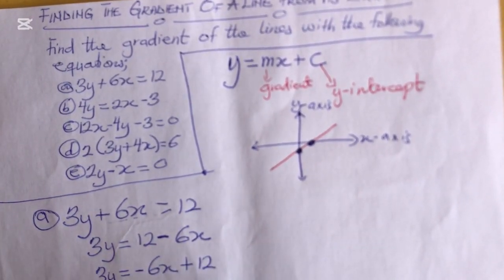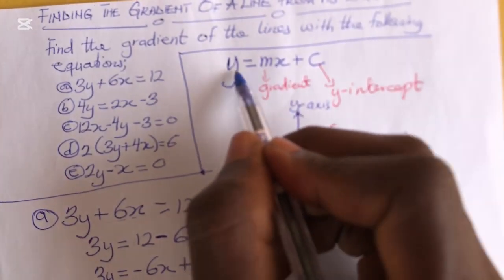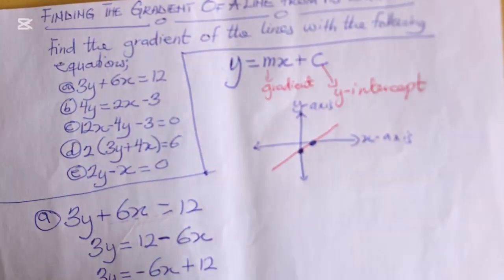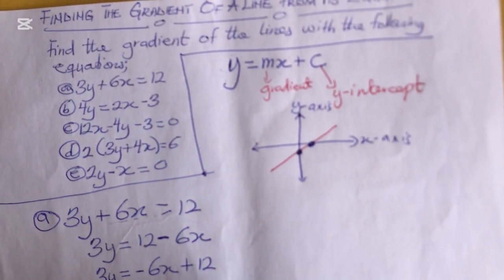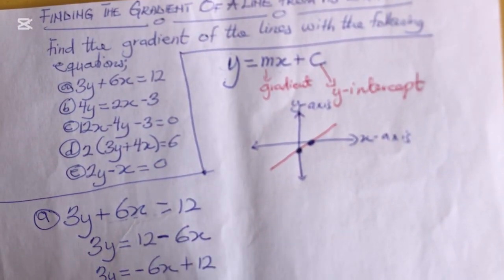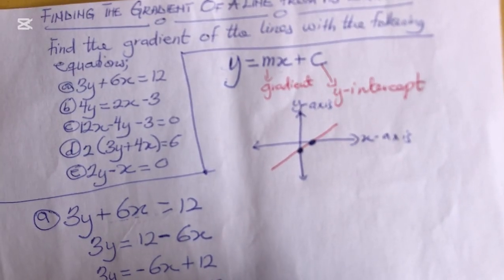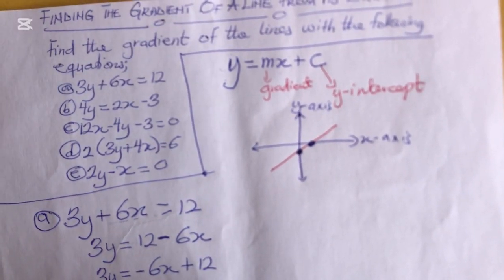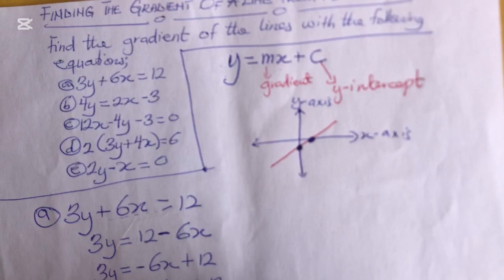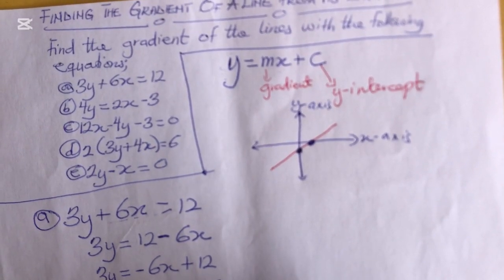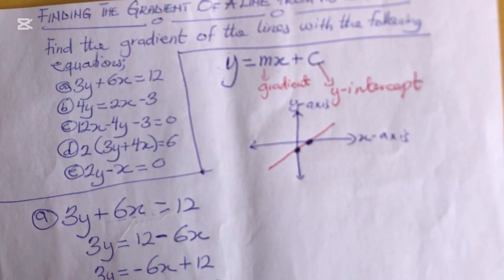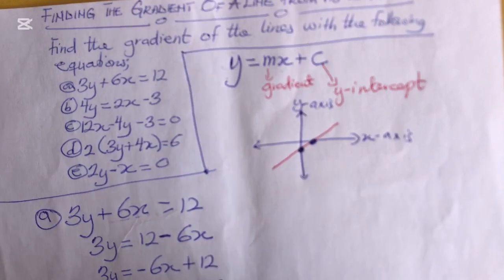Are you getting it? But when you look at this carefully, it is y alone. So I am going to divide everything by the coefficient of y. And the coefficient of y in this case is 3. So this over 3 and this over 3. So 3 will cancel 3, and I have y is equal to.